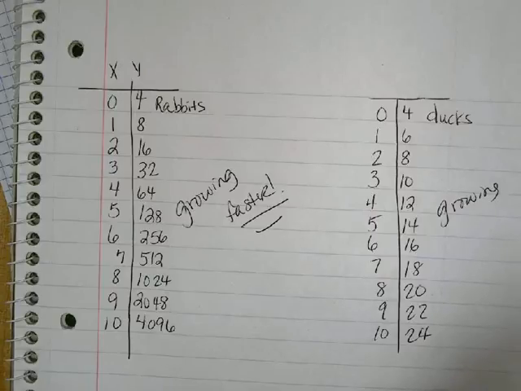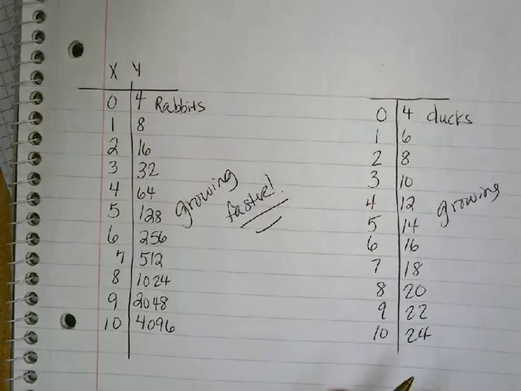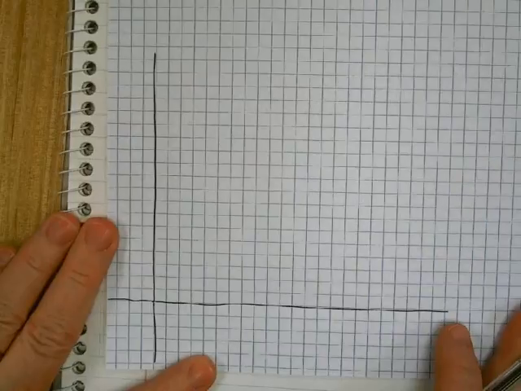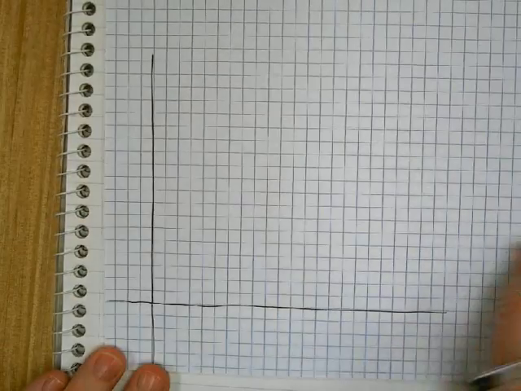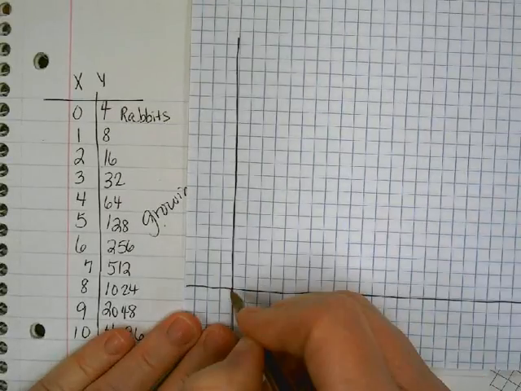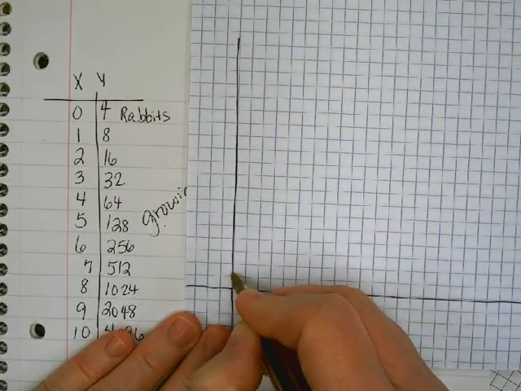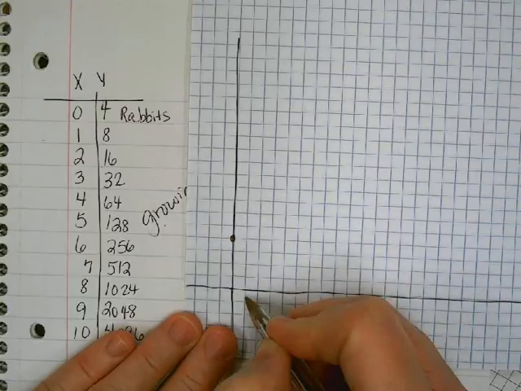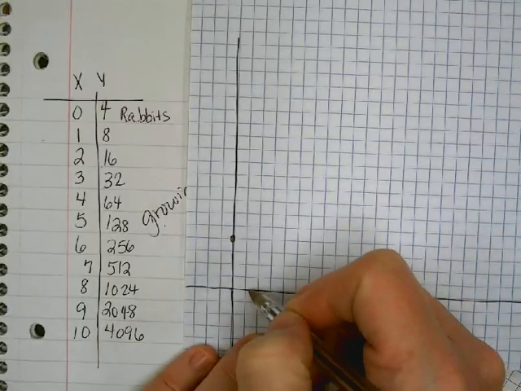So if we were to graph this one, let's graph the rabbits here. You don't have to graph it on your paper. You can just watch what I'm doing here. I'm going to move it over here. Here's rabbits. Let's see if I can get everything on here that I want you to be able to see at the same time. At time 0, how many rabbits did we have? 4. After 1 month, how many rabbits? 8.